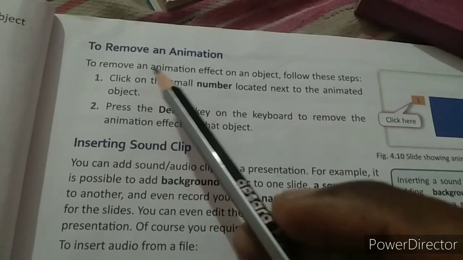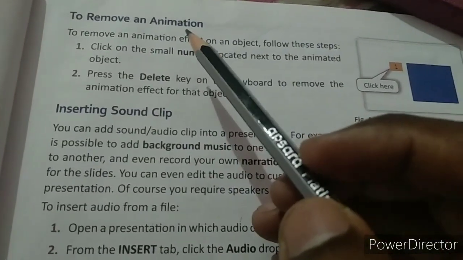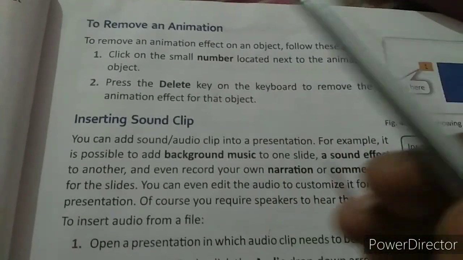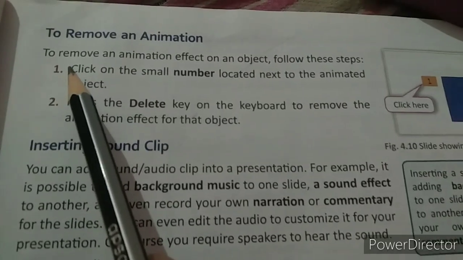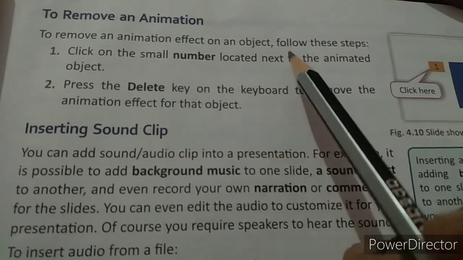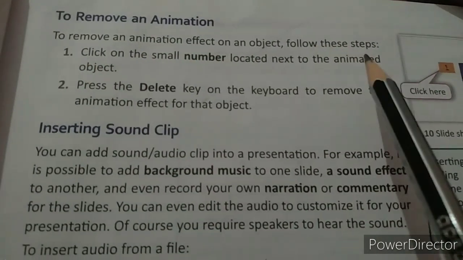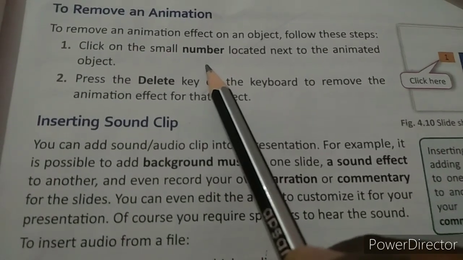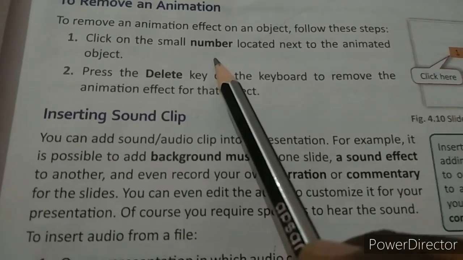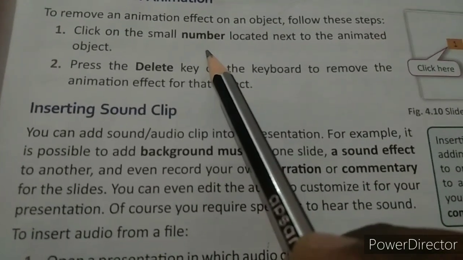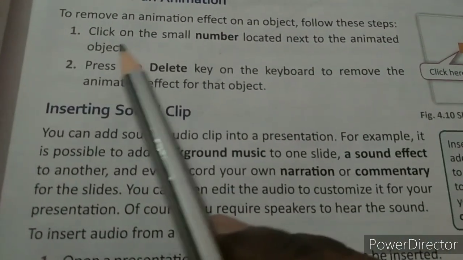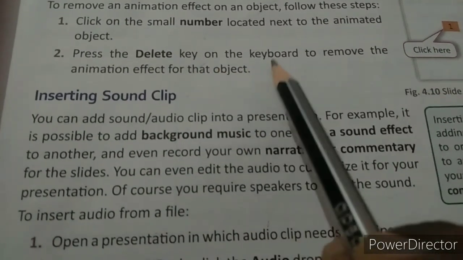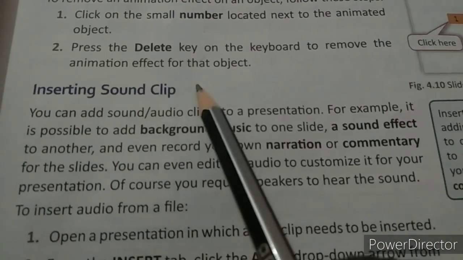Now next thing, to remove an animation. It means if we do not want any animation, we will have to remove it. Then how can we do it? Let us see. To remove an animation effect on an object, we follow these steps. Click on the small number located next to the animated object, which shows that the object has some kind of animation. Press the delete key on the keyboard to remove the animation effect for the object.